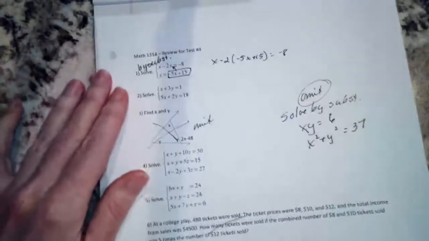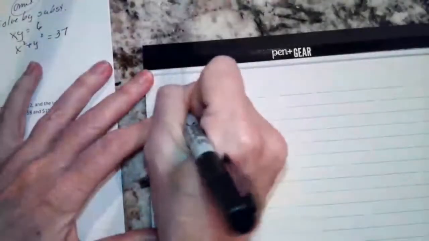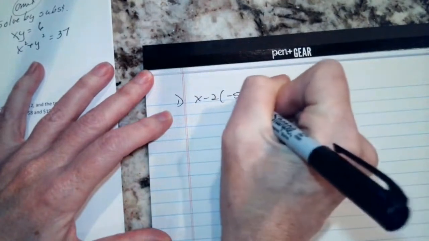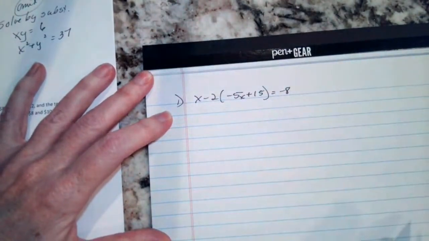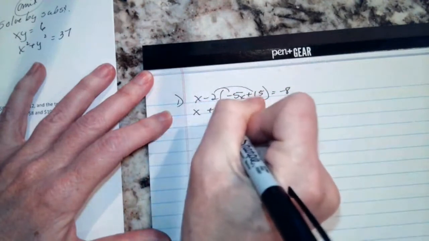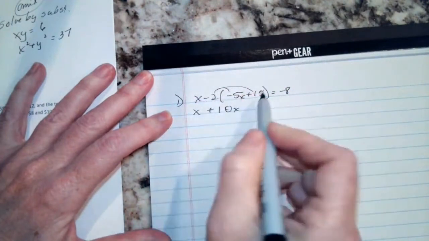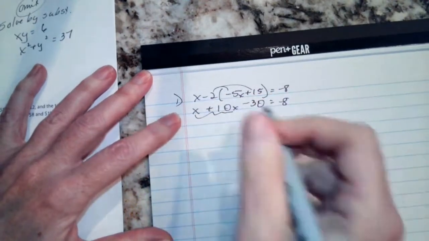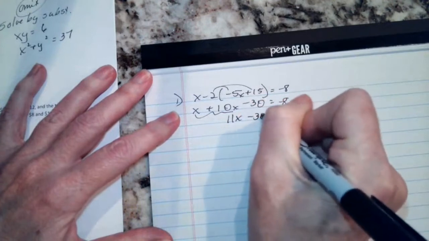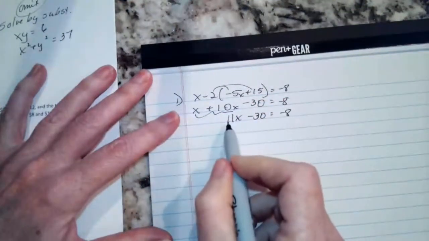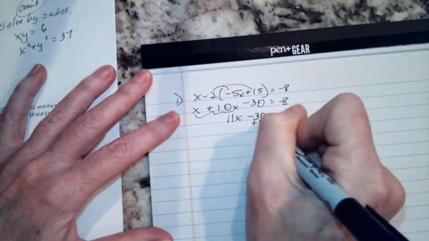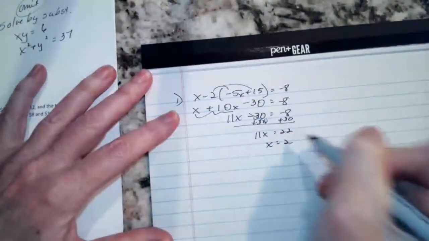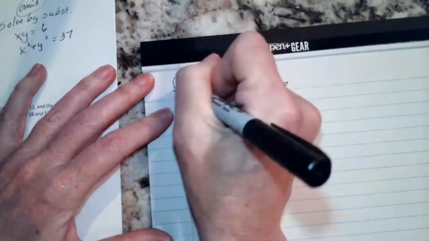So let me just drag that over to the other page. It's number 1. So we've got x minus 2 times negative 5x plus 15. Okay, and then you'll just continue on. You'll distribute here. So x plus 10x, then negative 2 times 15. Combine like terms, we've got a 1x and a 10x, so we've got 11x. All of the x's are on the left-hand side. Let's move the numbers to the right-hand side. So x equals 2. So we've got part of our answer.